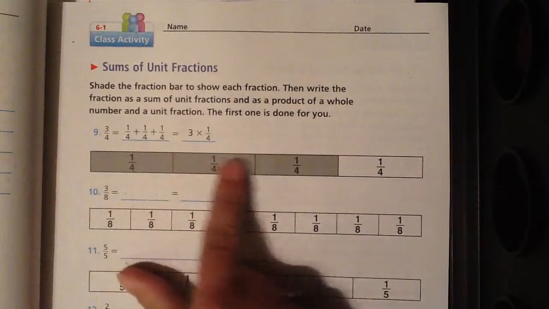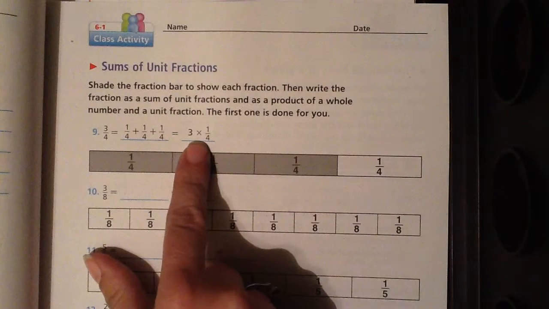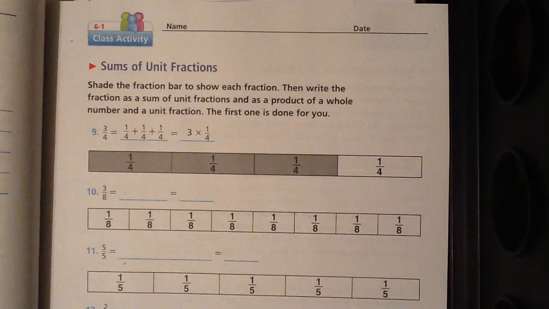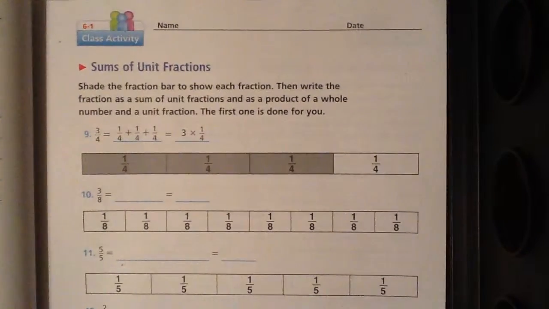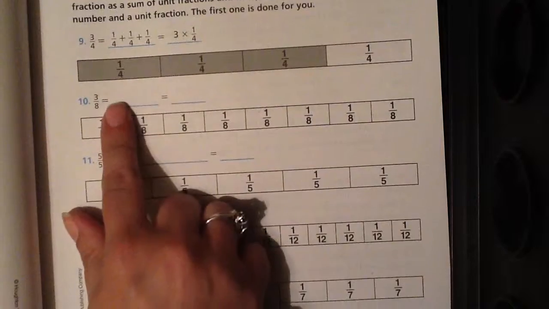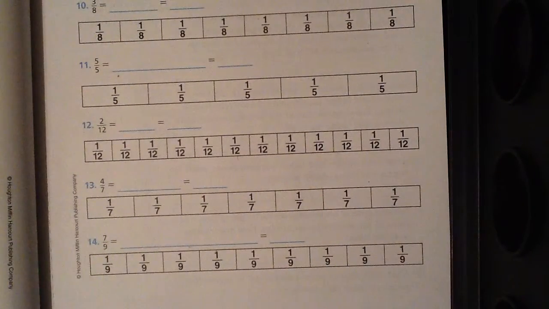They shaded in 3 of them. And the multiplication is 3 times 1/4. Go ahead and complete 10 through 14 on your own.